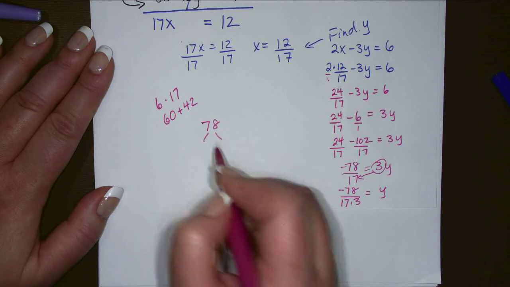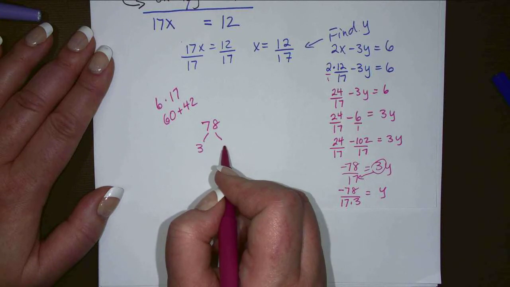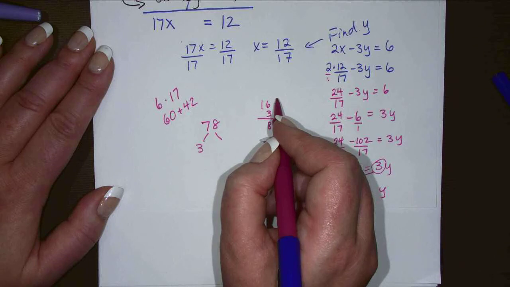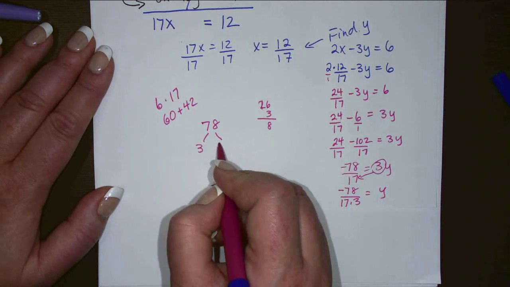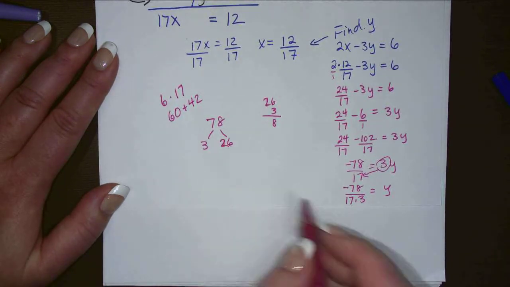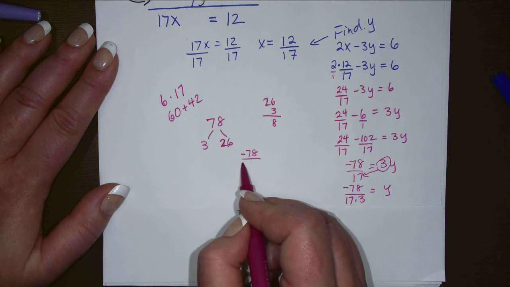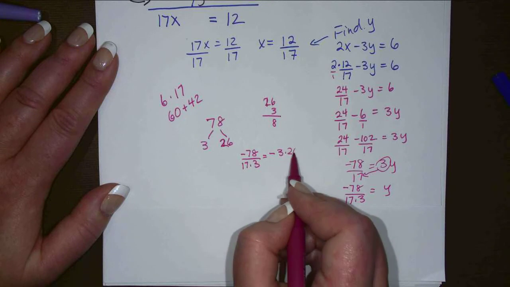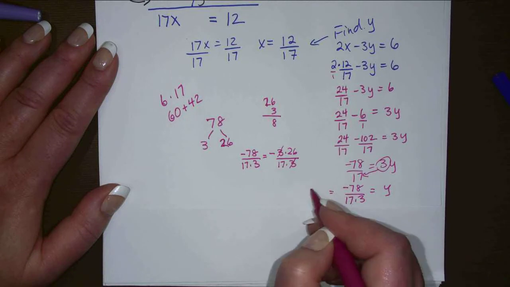What would it be? 3 and 16? 3, oh yeah, so 26 maybe? Yeah, that works. So what we've got is, sorry, this is 26. So we have minus 78 over 17 times 3. And 78 is 3 times 26. So here, minus 26 over 17.